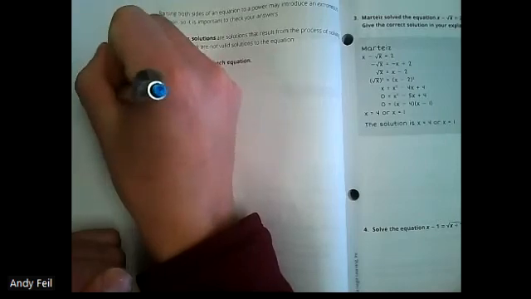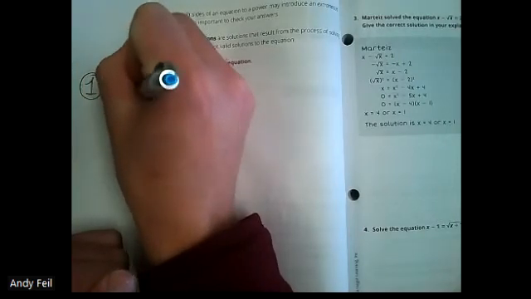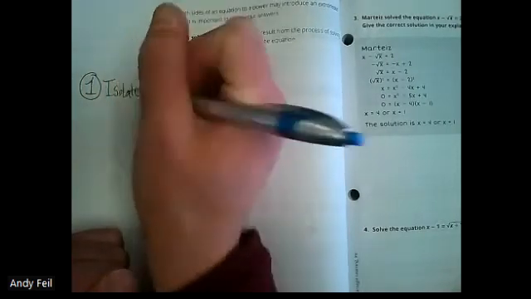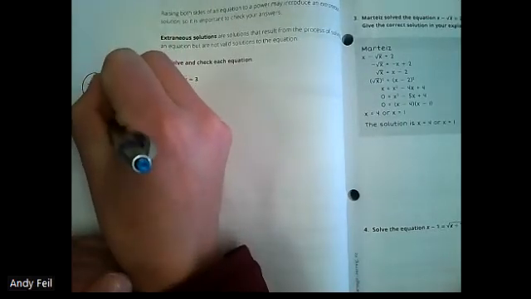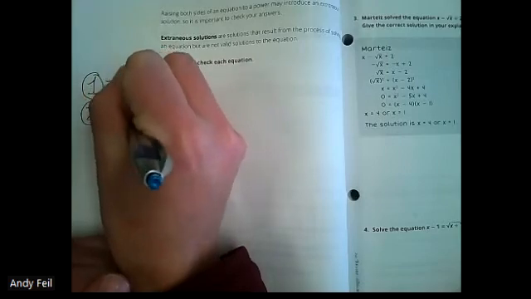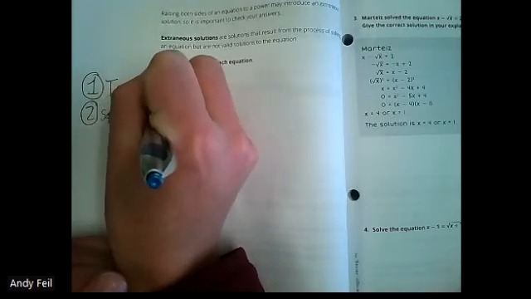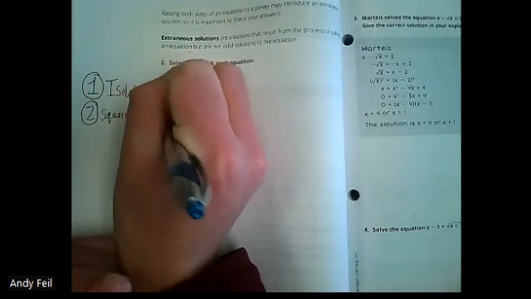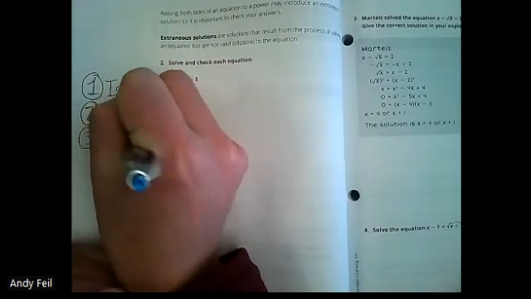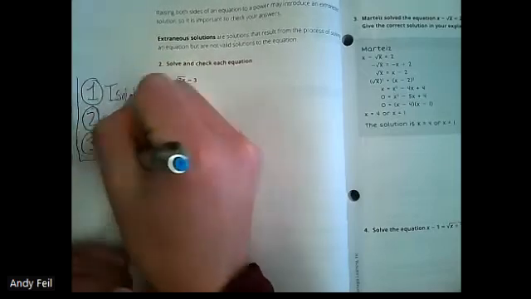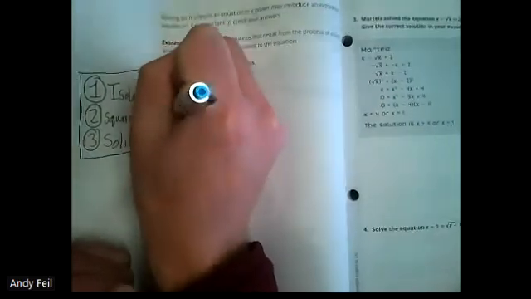Isolate radical. Okay, 2. Square, cube, etc. And 3, solve. See, you already know the 3 steps. We didn't even have to rewrite them.